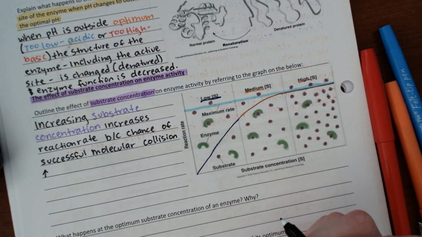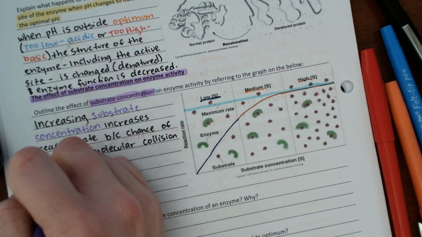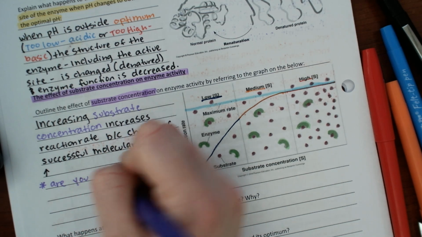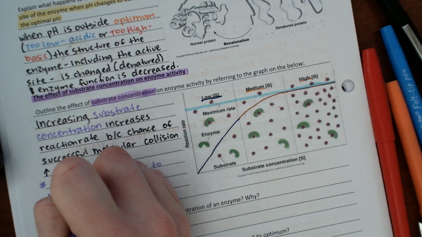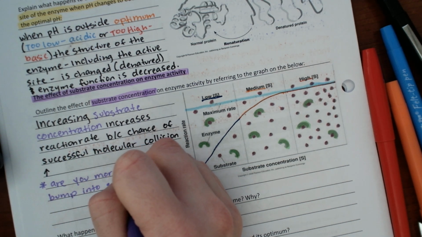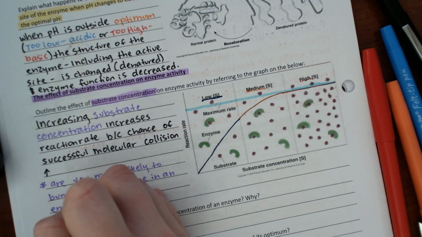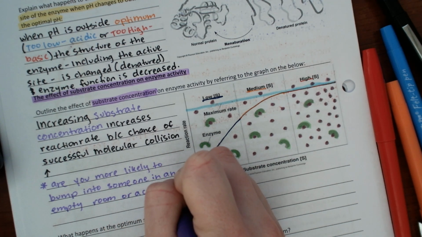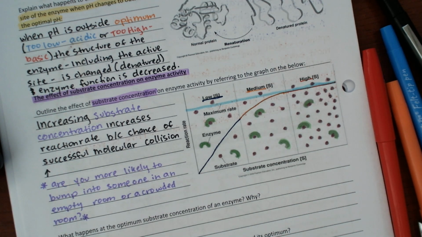I think the easiest way to think of this is: are you more likely to bump into someone in an empty room versus a crowded room? Obviously a crowded room.